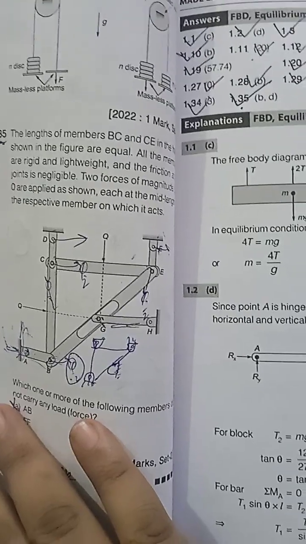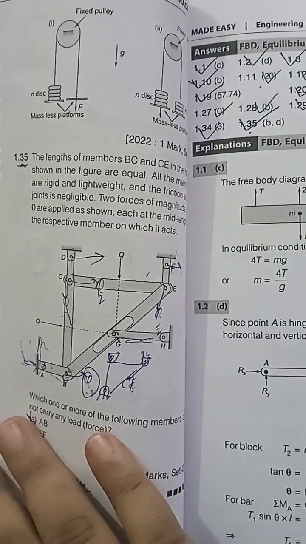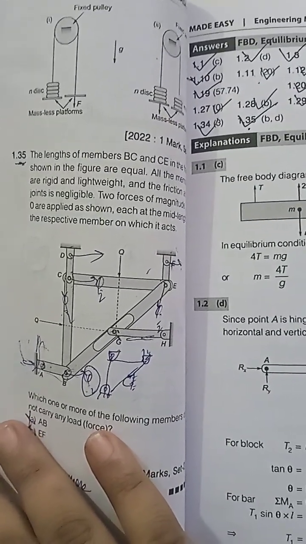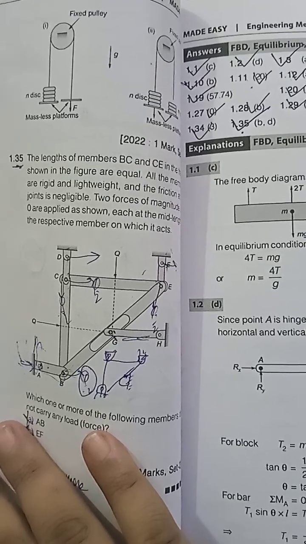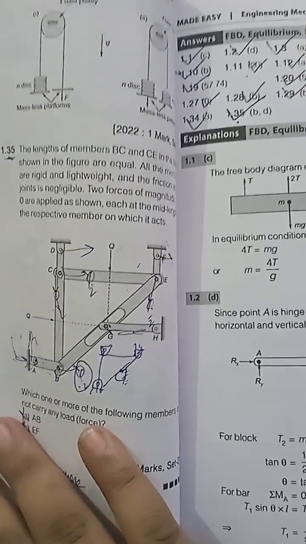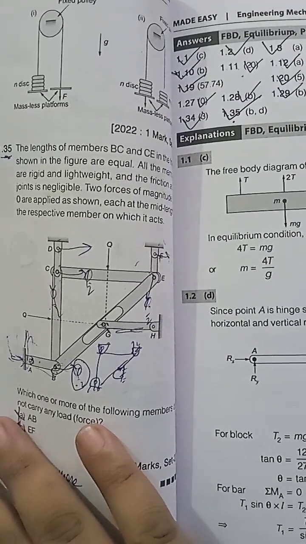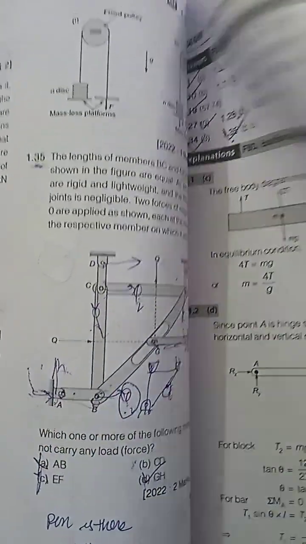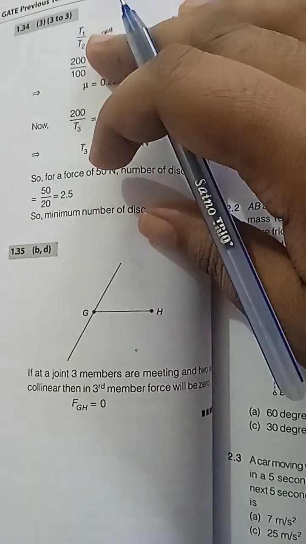Now again moving to this question, the important points that I want to say here are: I don't know how CD is a zero force member, but I definitely know how GH is a zero force member. And you can see the Made Easy solution for this question. They have also mentioned nothing about CD being a zero force member.